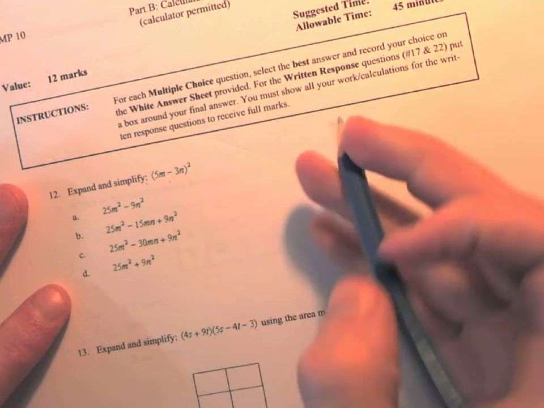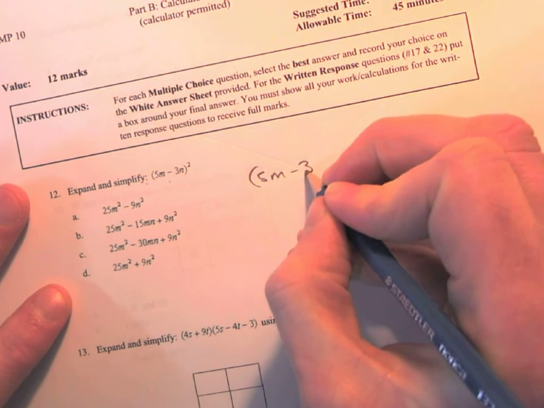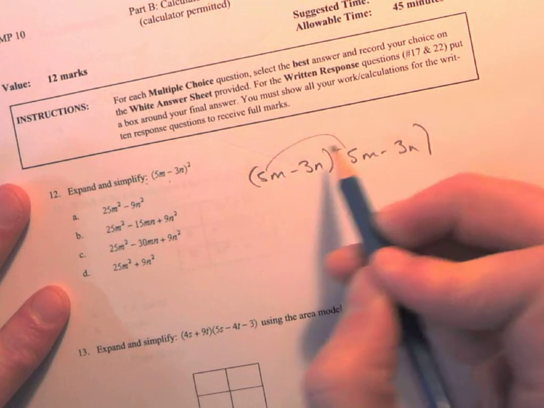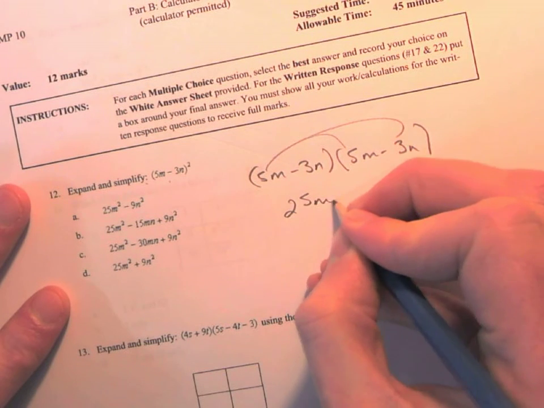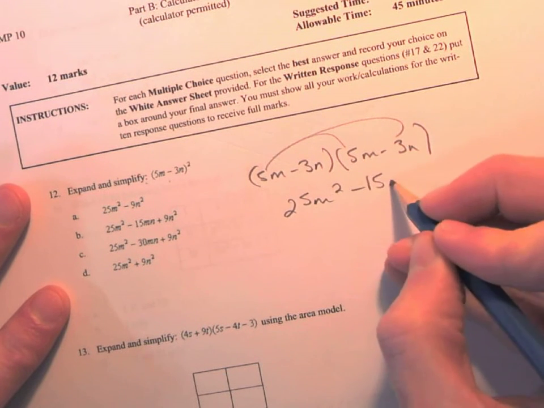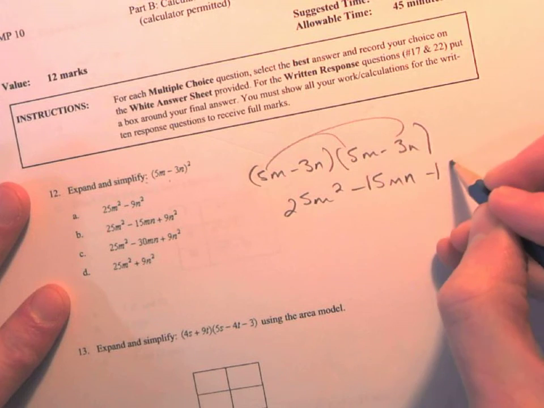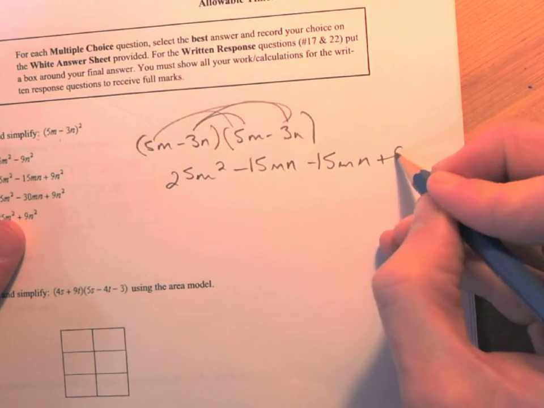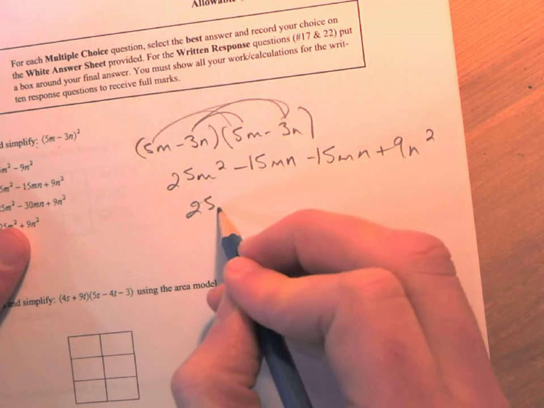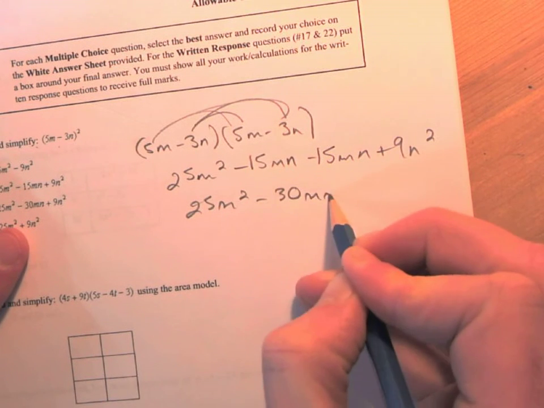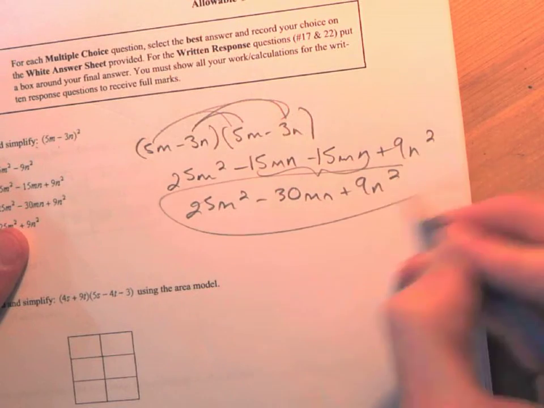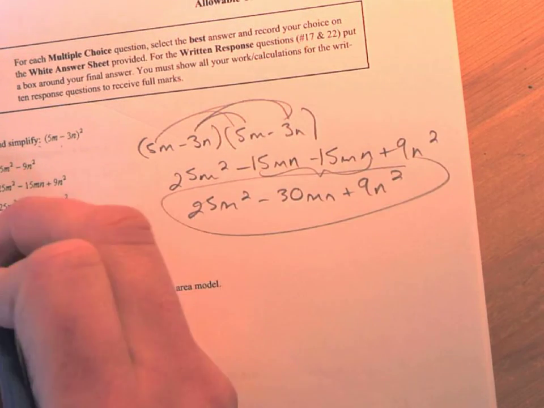Alright, on to the calculator section. So here we have to expand and simplify (5m minus 3n) squared. That's the same as just writing it twice. We got to FOIL this out. That times that, that times that. So we get 25m squared minus 15mn minus 15mn, because that has to times by that, and then that by that, plus 9n squared. So we get 25m squared minus 30mn, because we can add those together, because they're like terms, and we get that. C.